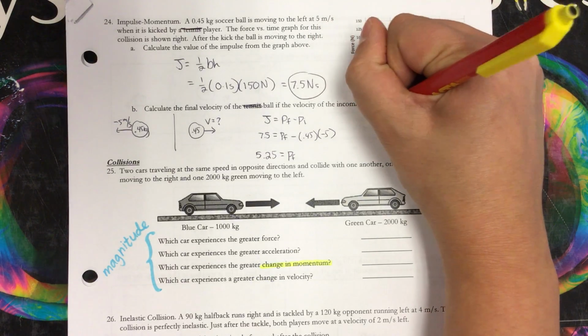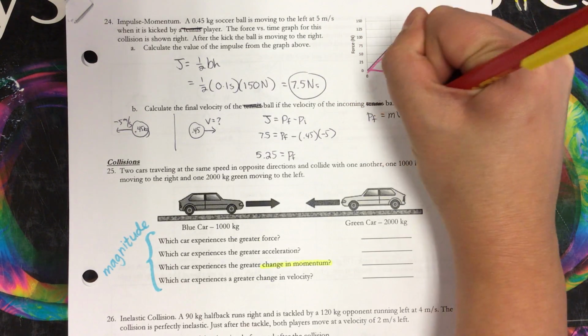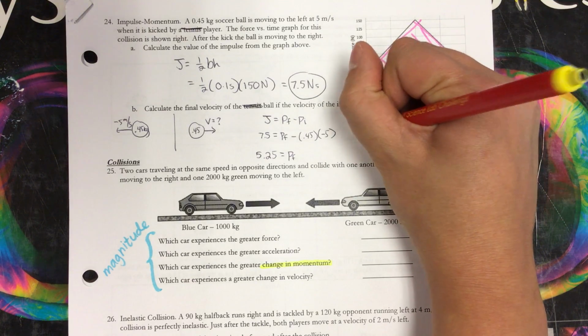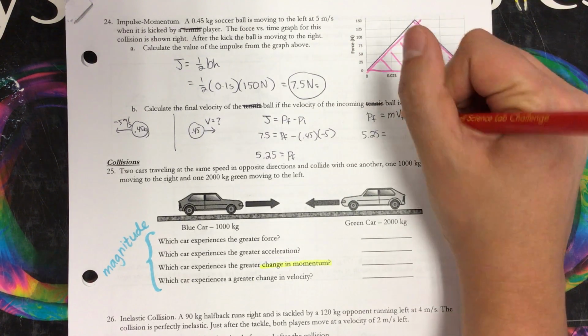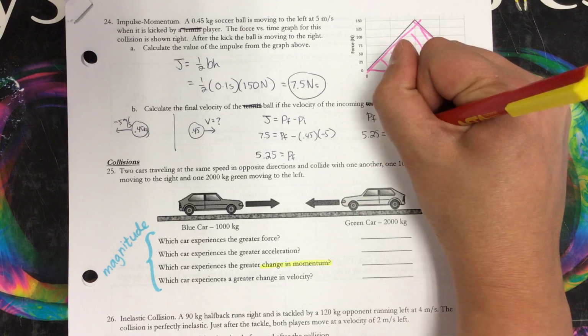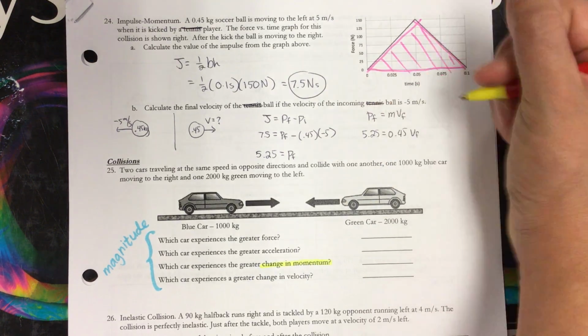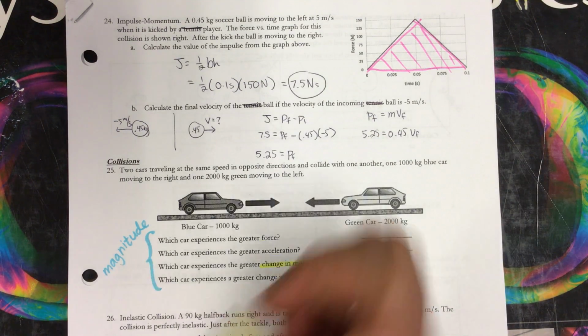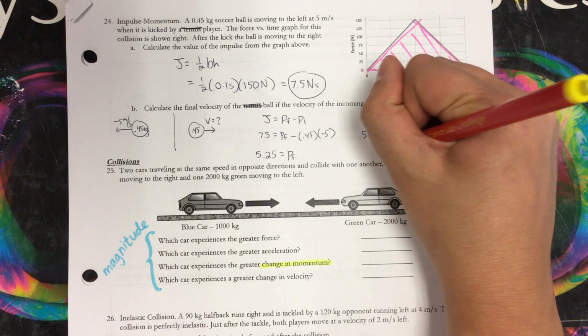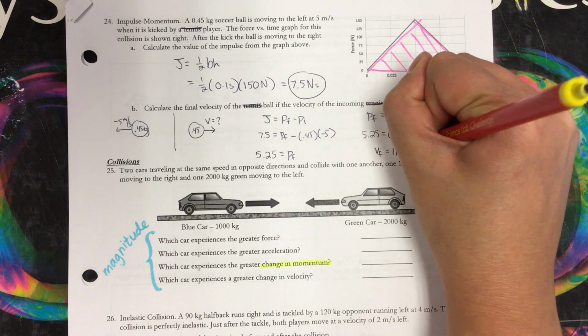The final momentum of this ball then can get us our final velocity. If there's 5.25 newton seconds of momentum and the ball has a mass of 0.45, the final velocity is about 11.6 meters per second to the right.